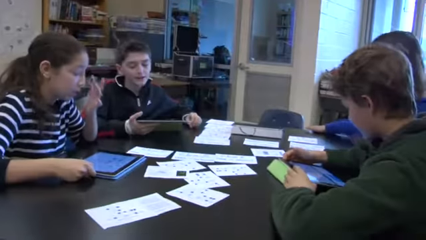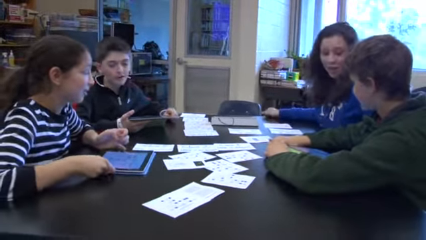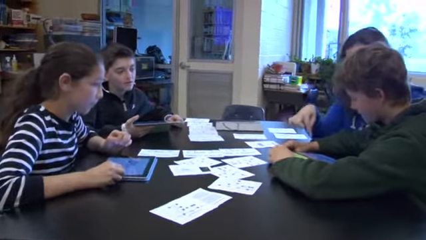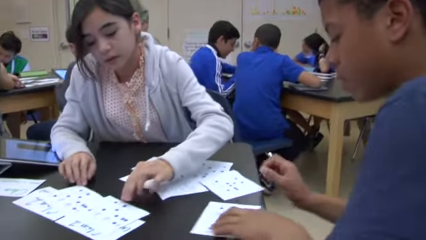Next, students prepare for the seminar by reviewing and sorting evidence about the seminar question. Students explore which claim is most strongly supported by the evidence. They talk through their thinking with their peers.